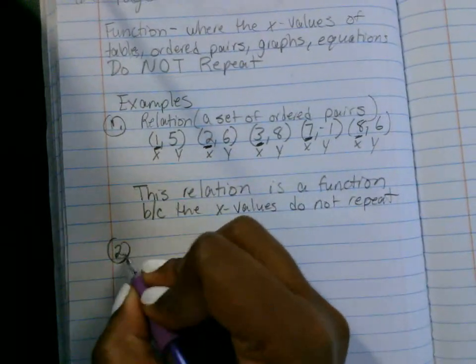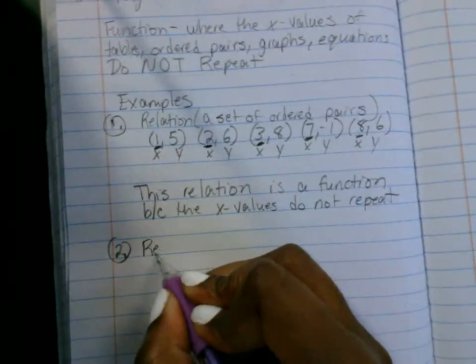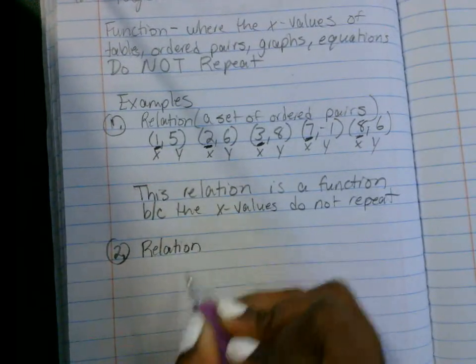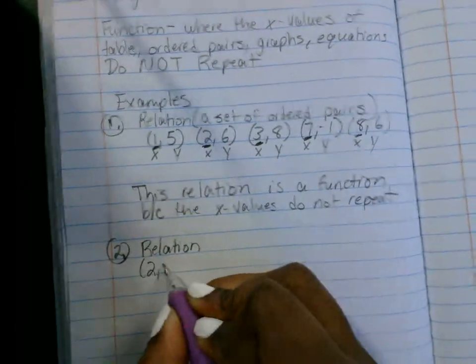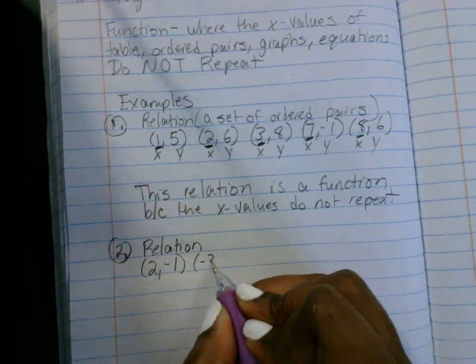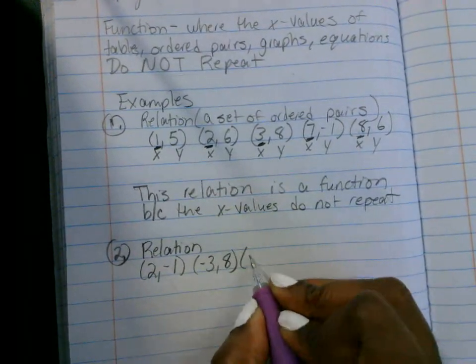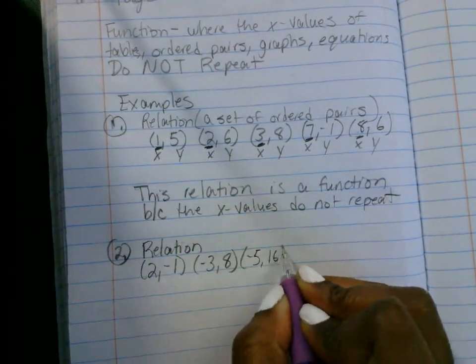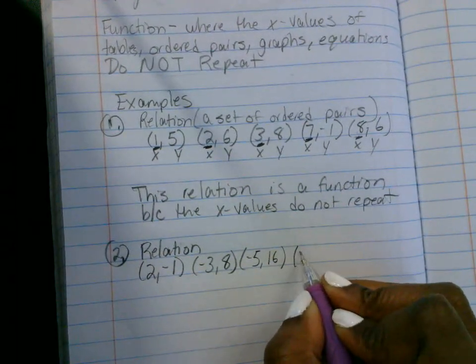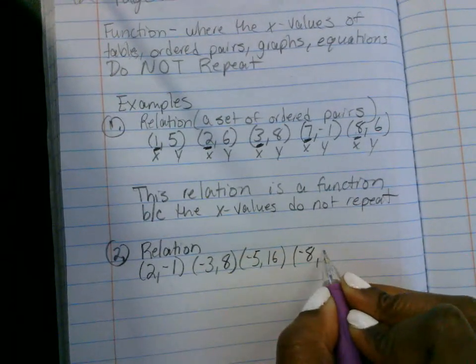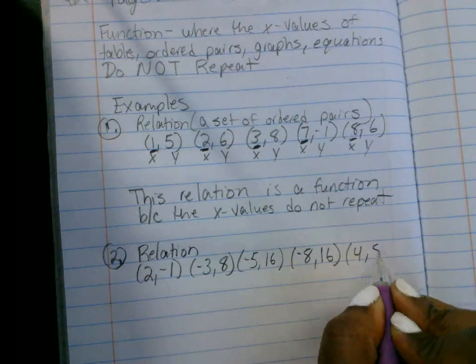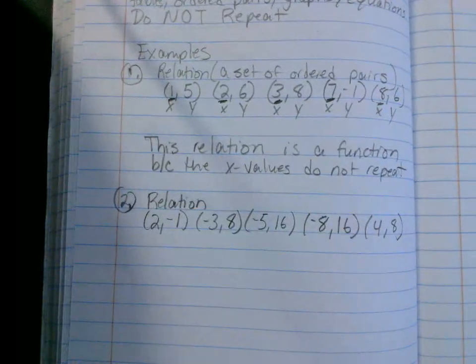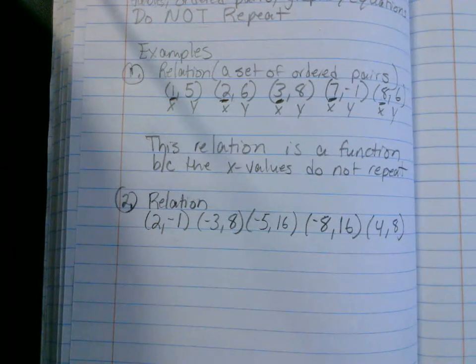Number 2, I'm going to give you another relation. And you tell me if this relation is a function or not a function. Okay, you're going to write it on your paper. Okay, on your paper, tell me if this is a function or not a function, and why.